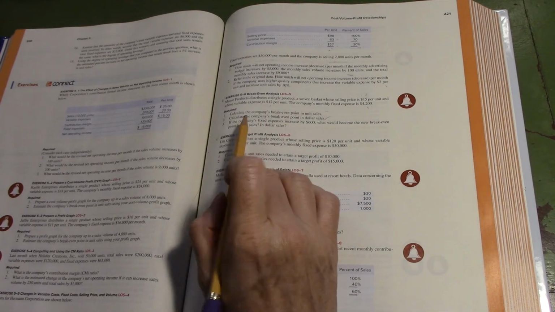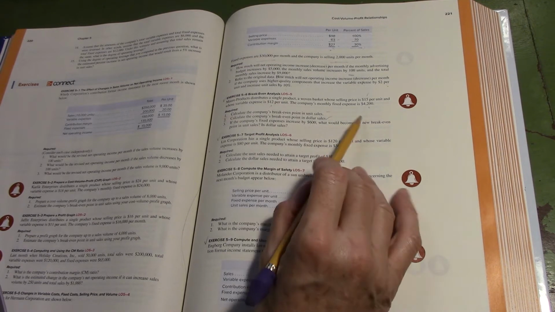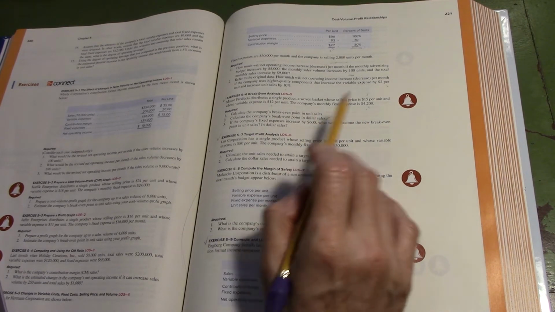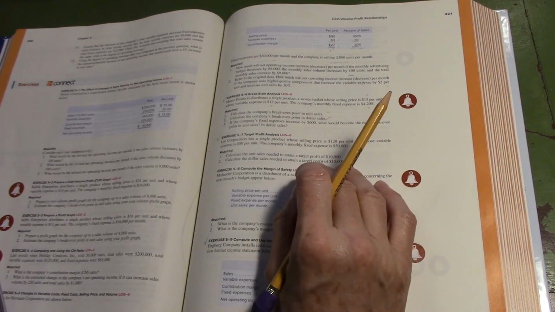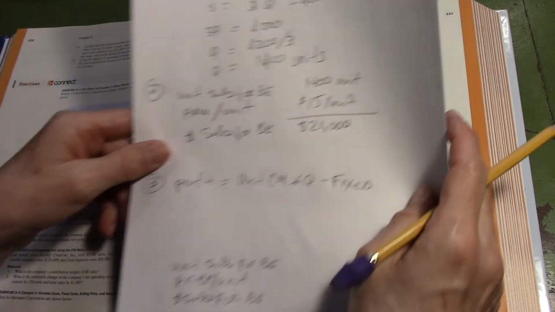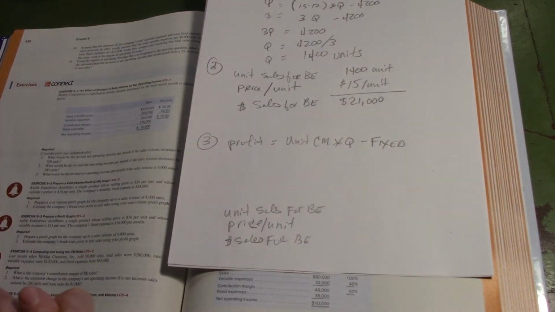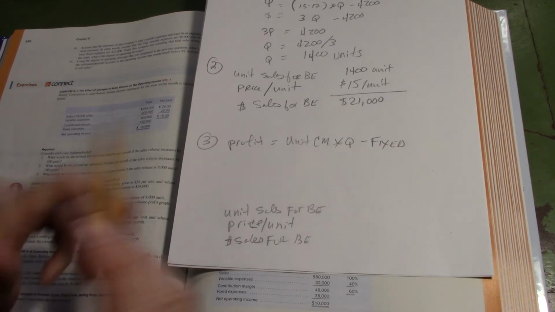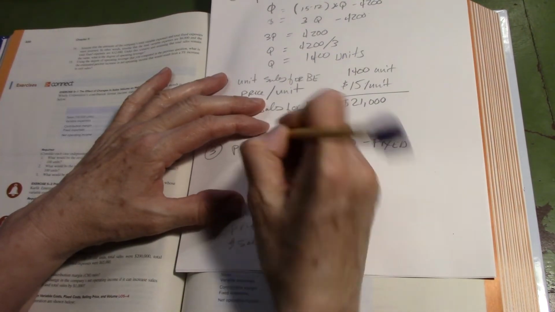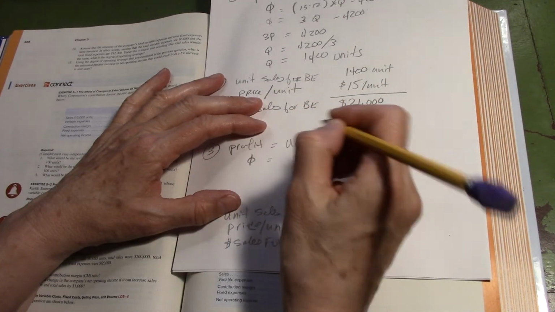Okay, what's part 3? If the company's fixed expenses increase by 600, so now it's not going to be 4,200, it's going to become 4,800. What would become of the new break-even point in units and in dollars? All right, so let's do the units, right? So profit is equal to unit contribution margin times Q minus fixed expenses. So we're setting profit at 0, right? That's what break-even means. Profit is 0, exactly.